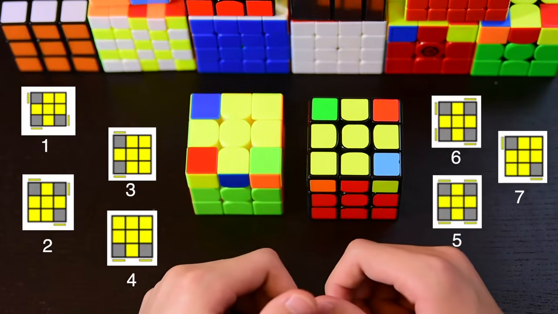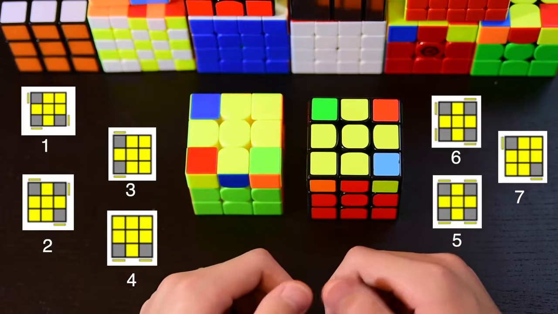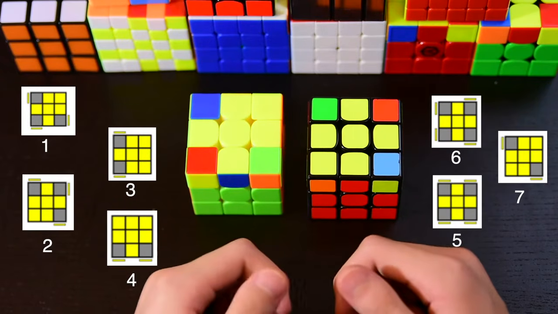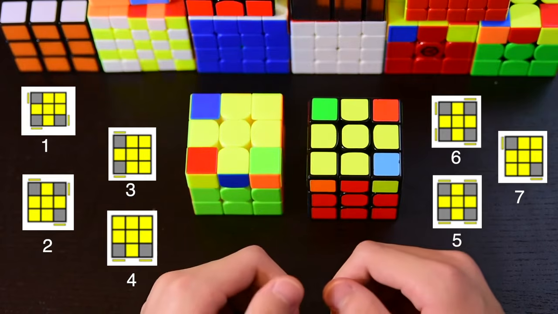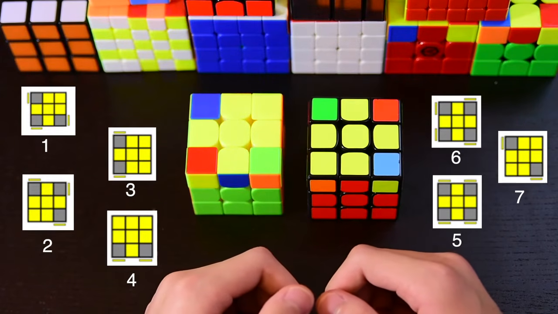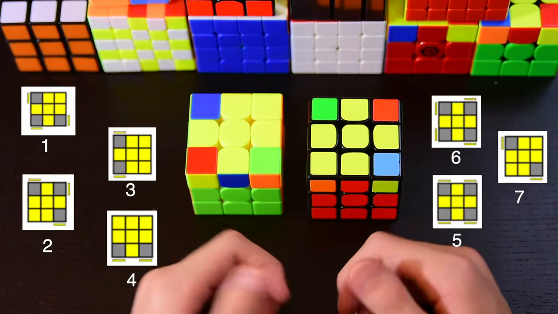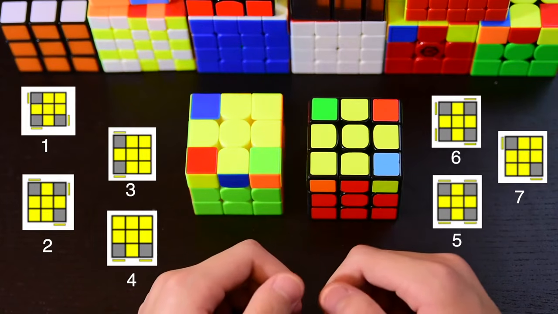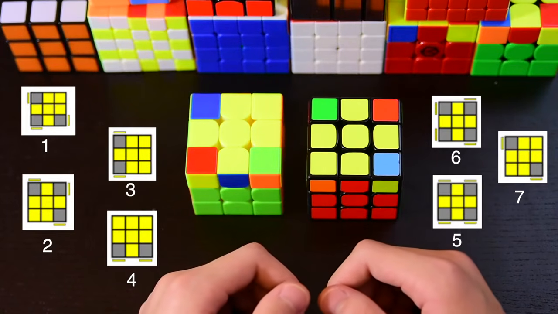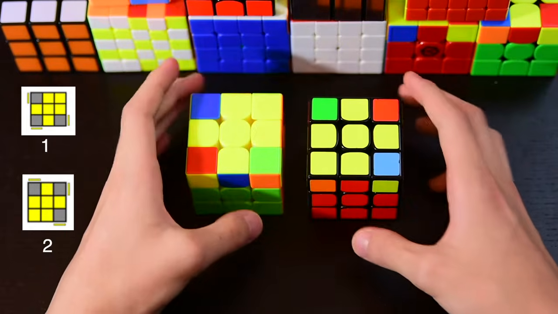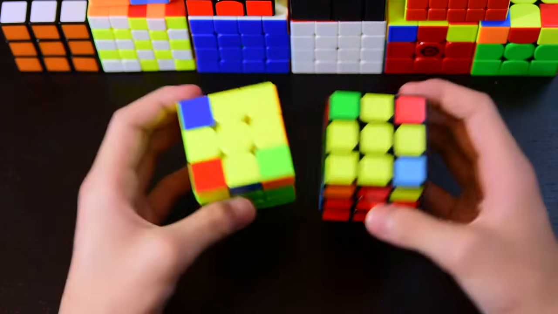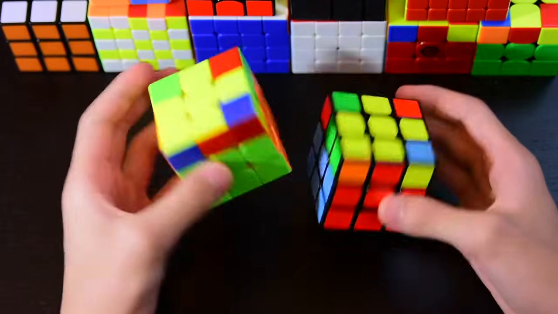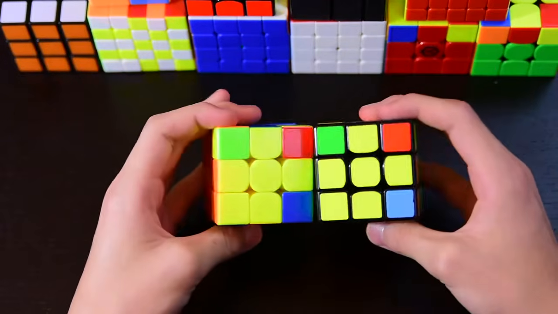At first glance, you might notice that cases 1 and 2 look similar, as do cases 3 and 4, and cases 5 and 6. However, there are differences, and it's key that you learn to distinguish them from each other. So what's the difference? Well, it's about how the yellow corners are oriented. For example, I have cases 1 and 2 right here with me. And at first glance, they look very similar, especially if you orient number 1 this way.